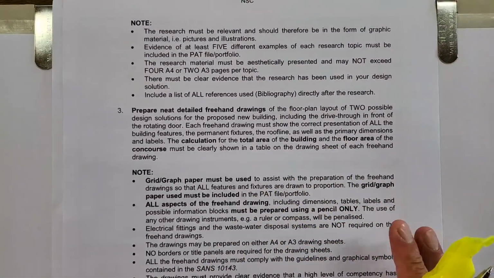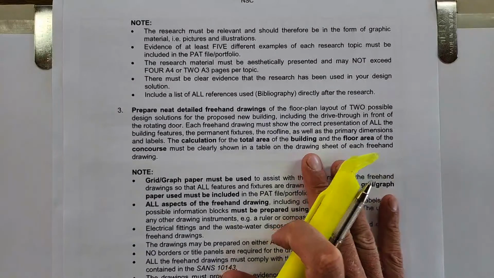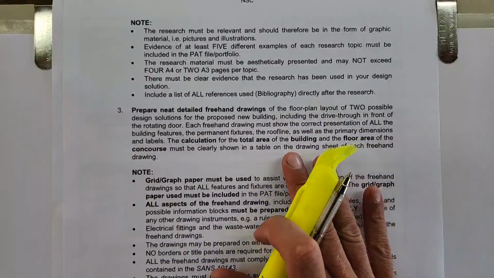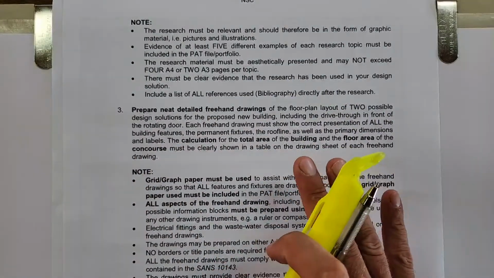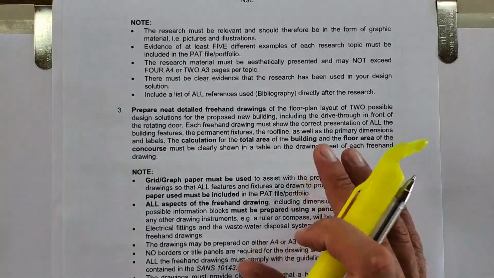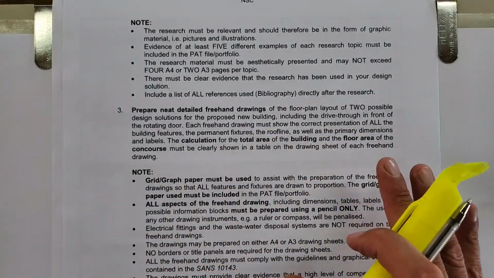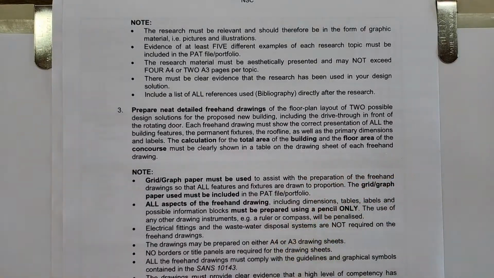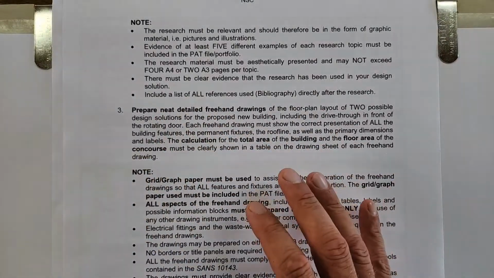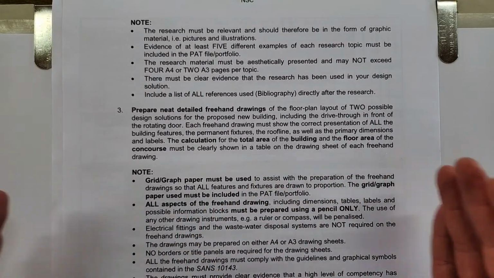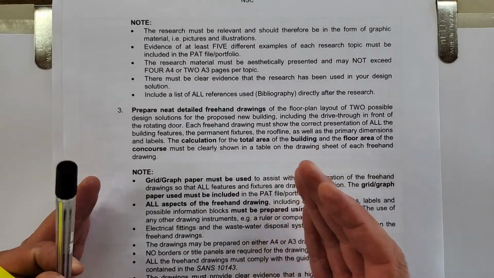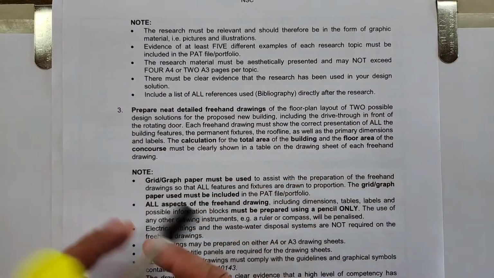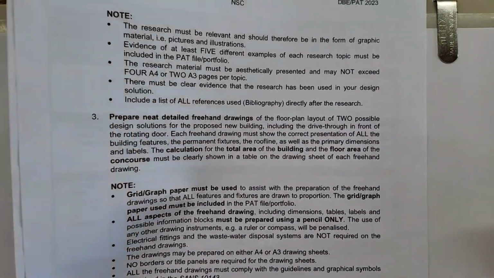Alrighty, welcome to this lesson where I will be talking with my grade 12s in class through the PAT, specifically with regards to the freehand concepts, the two freehand concepts that you need to draw. Now, please remember that this discussion is part of a much bigger picture and that your actual PAT document will have to be part of something that you have next to you while we're doing this.